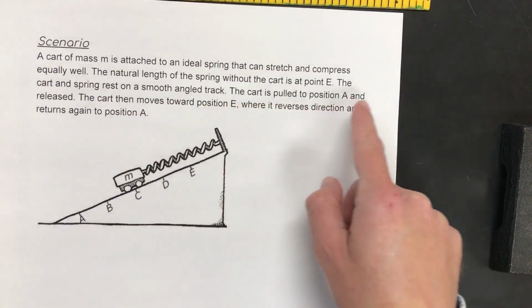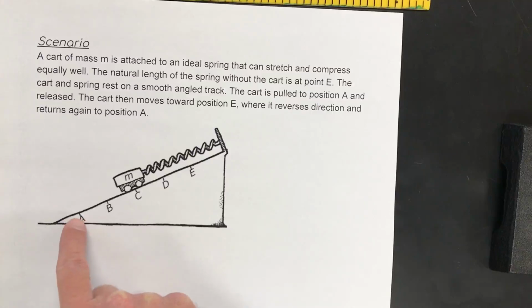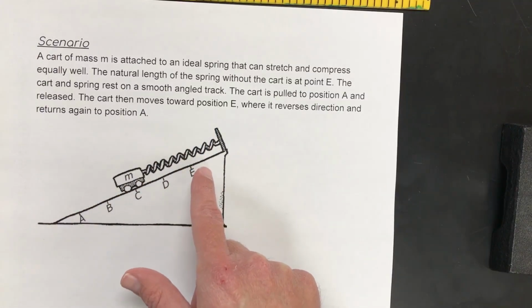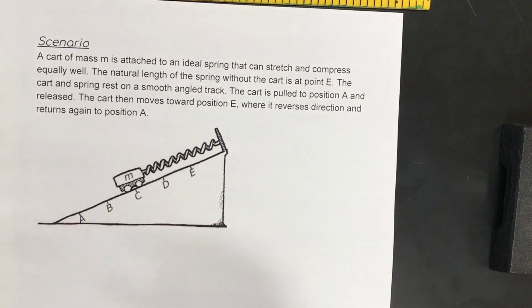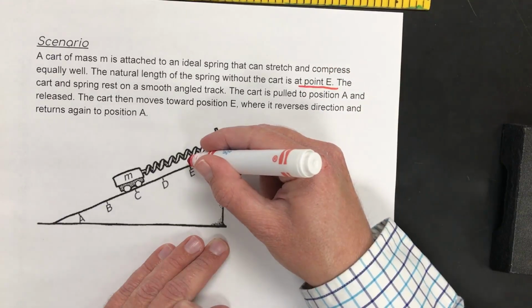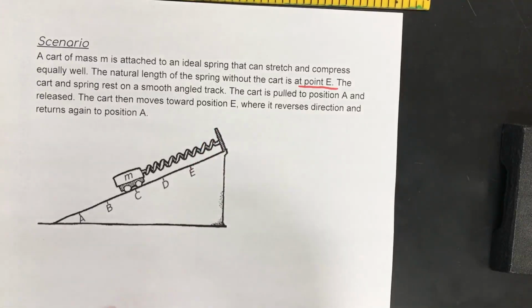The cart is pulled to position A, so down here, and then released. The cart then moves toward position E, where it reverses direction and returns again to position A. So a few important things here: the natural length of the spring is at point E, so what that means is right here, it shouldn't have any elastic potential energy at that point E.